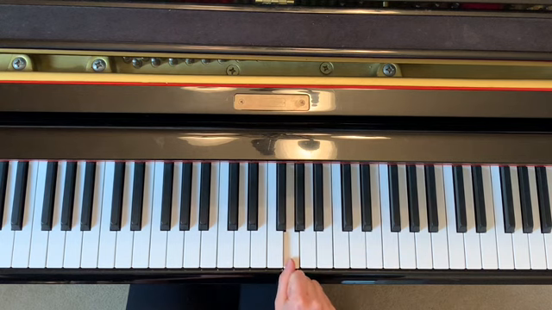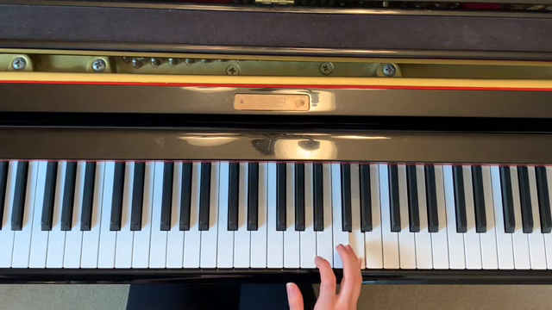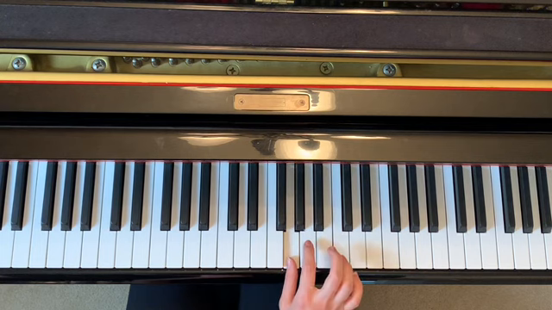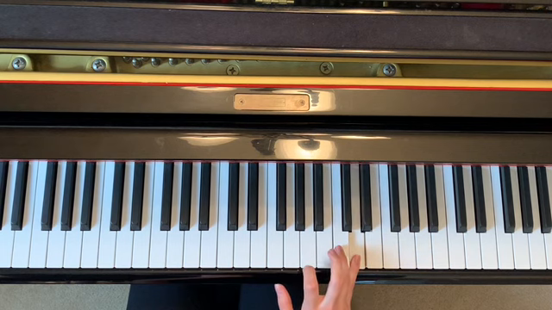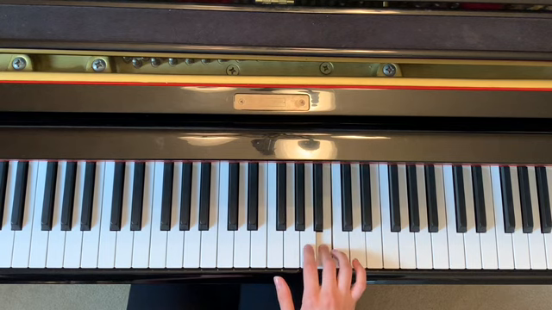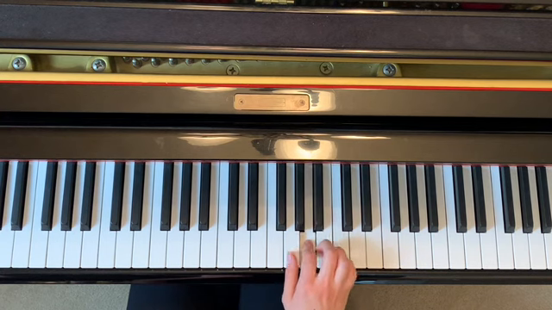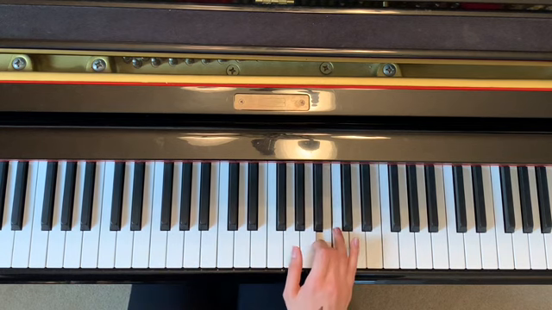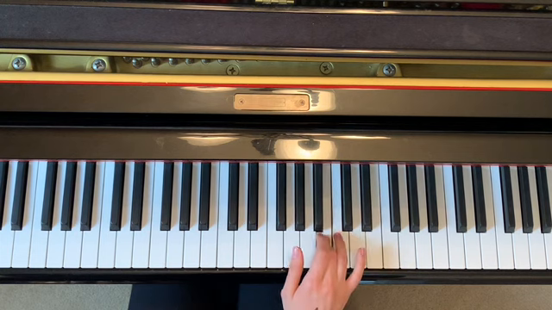Okay. Then you go A, C, B, D, C, A, B, G. A, C, B, D. And then it goes C, D, C, B, A. Then it goes C, B, A, G. And the loop kind of starts over. A, B, G, B, A, G.